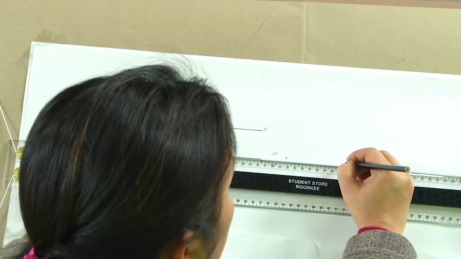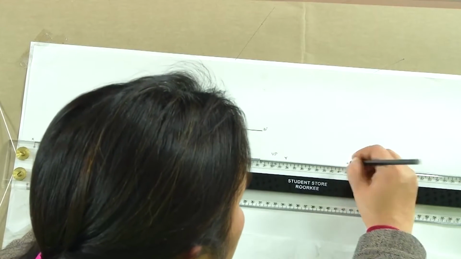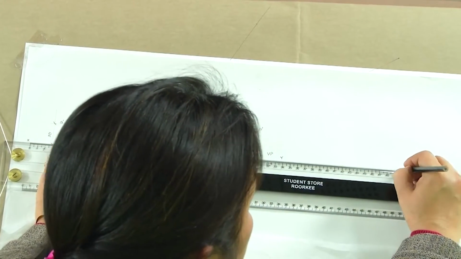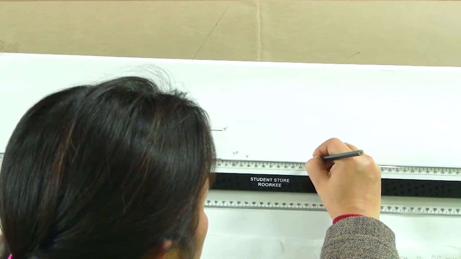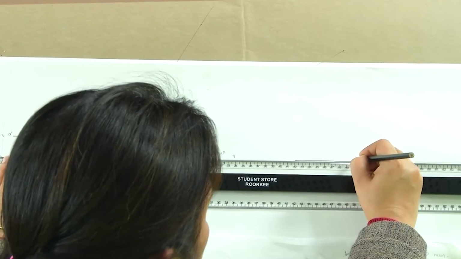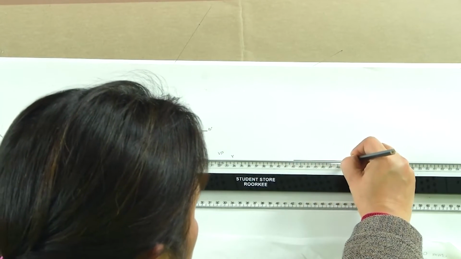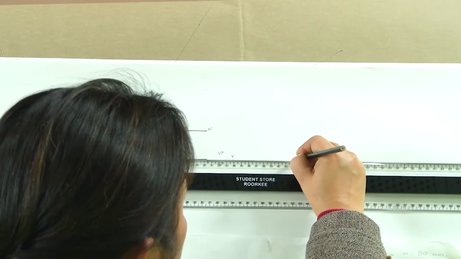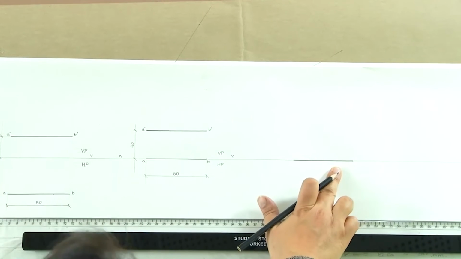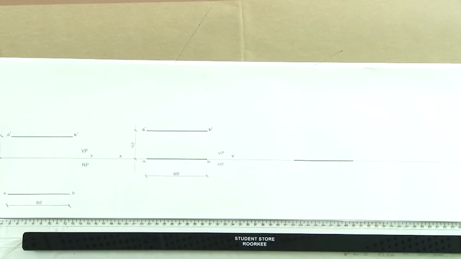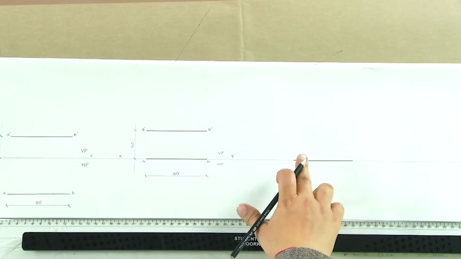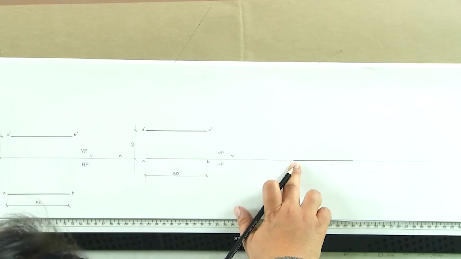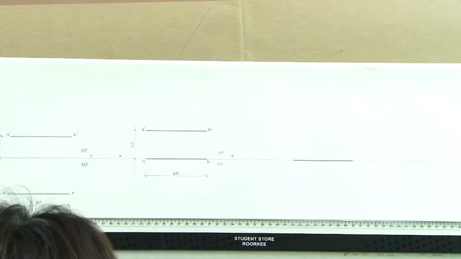So, we will draw this line of 8 centimeters here. This is the line of 8 centimeters which is seen in the elevation, and since the line is in HP, we would again be seeing it in the XY line, the reference line only.